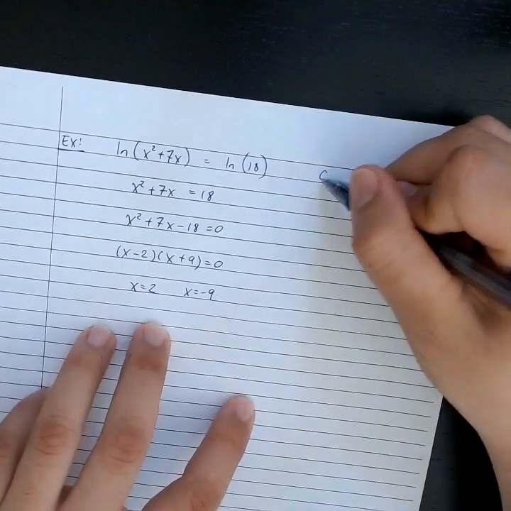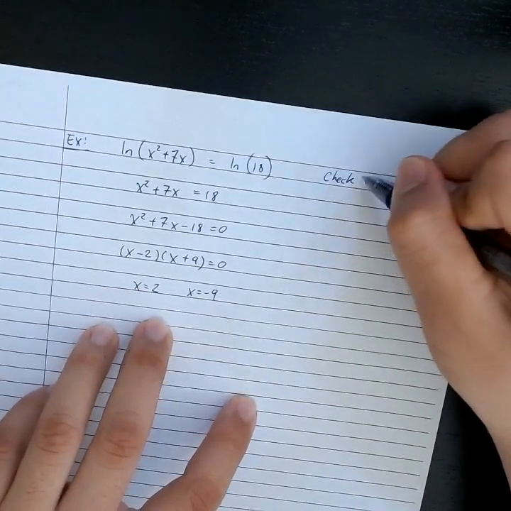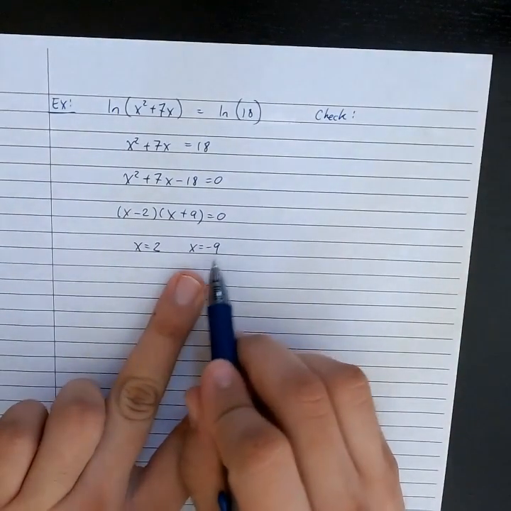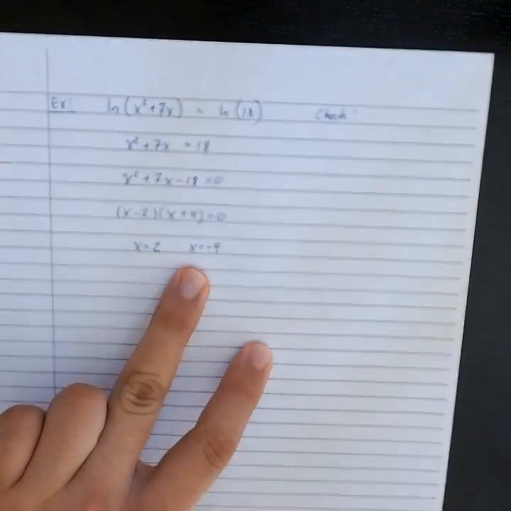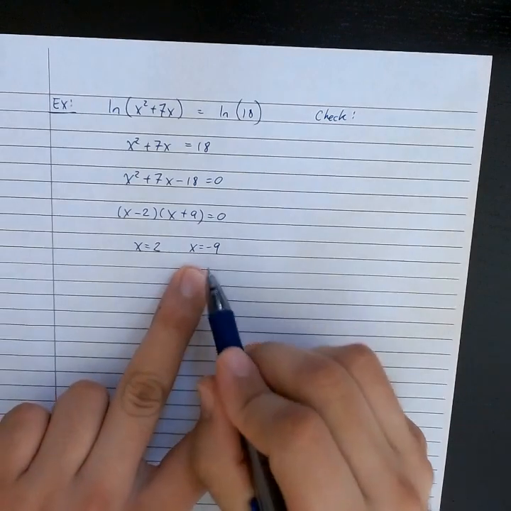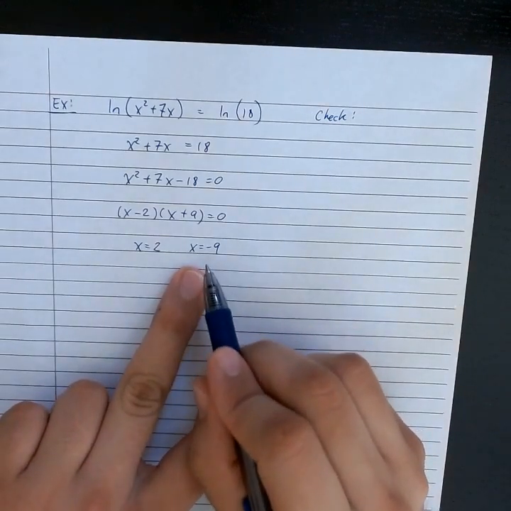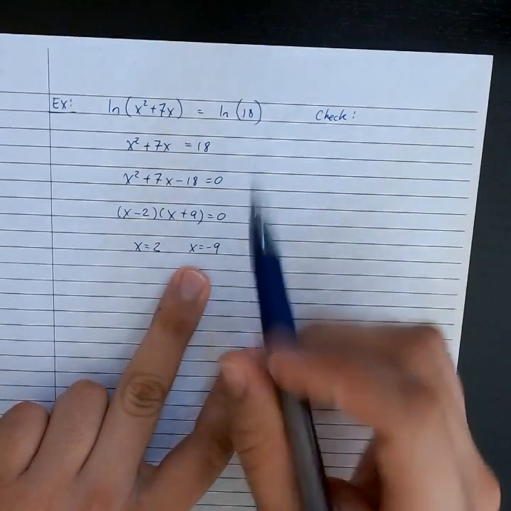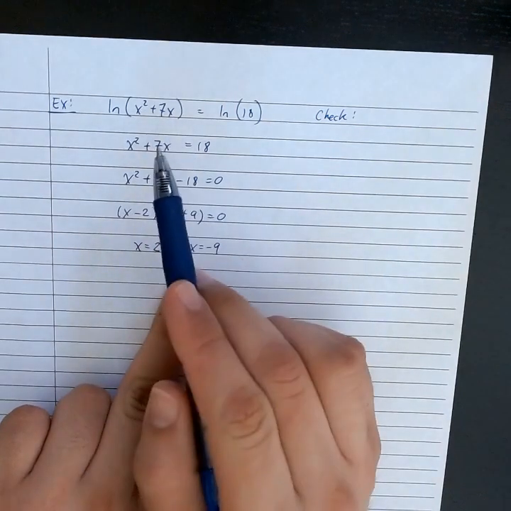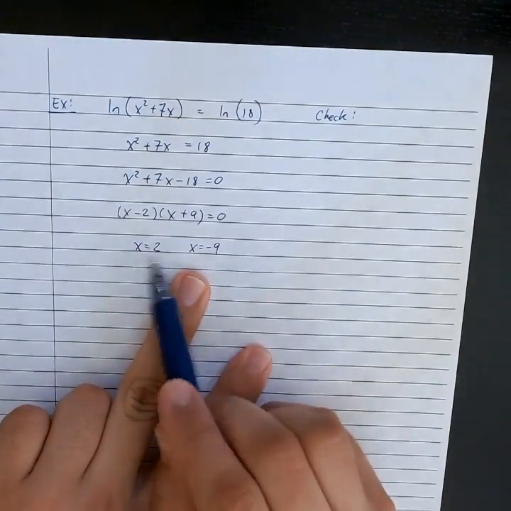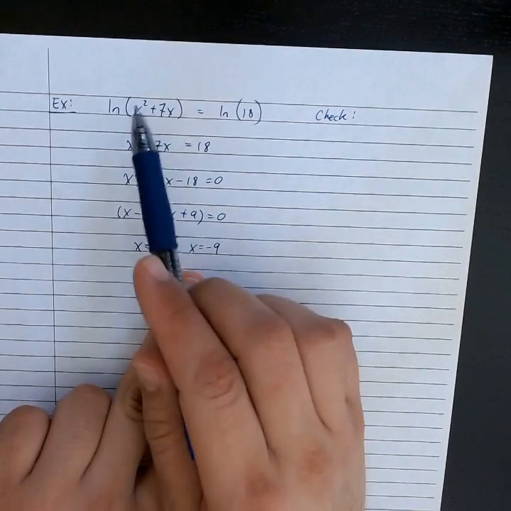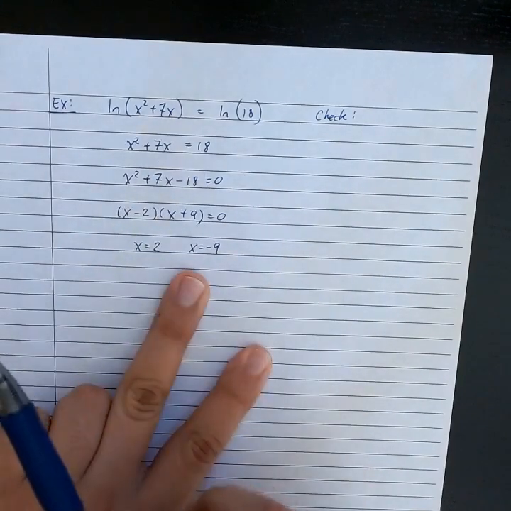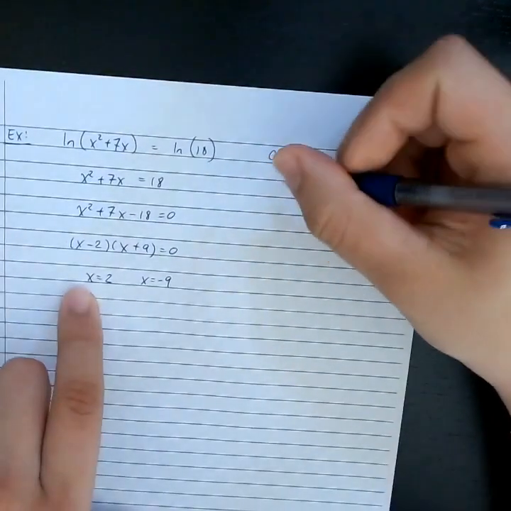But again, I have to check these for extraneous solutions. Now you might think, oh look, that must be extraneous because it's negative. And you said don't plug in any negative numbers. Well, no, that's not what I said. What I said was, whatever number we plug in can't make these negative. So it's okay to have negative numbers as solutions. What we can't have is negative numbers in the argument. So let's go ahead and look at that.